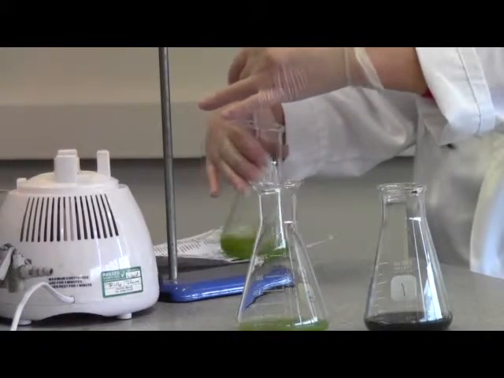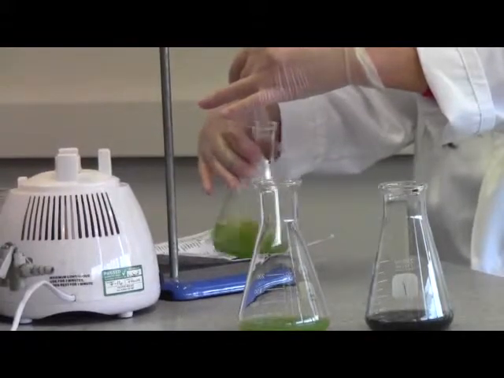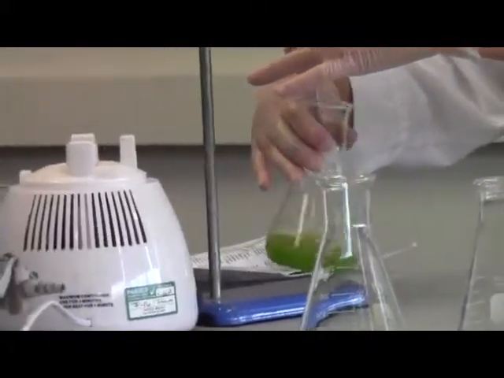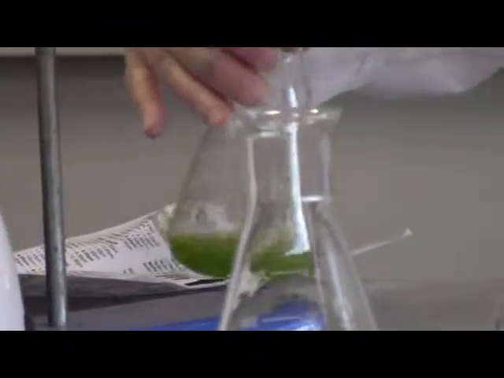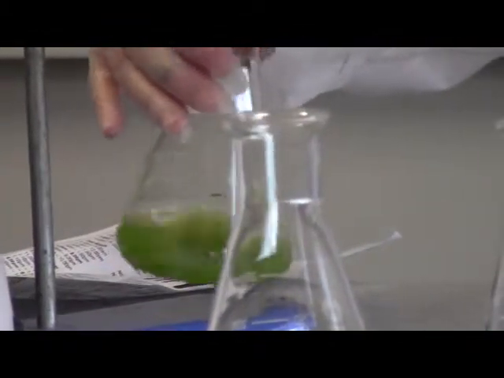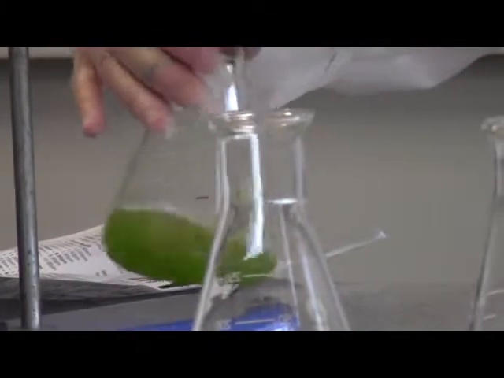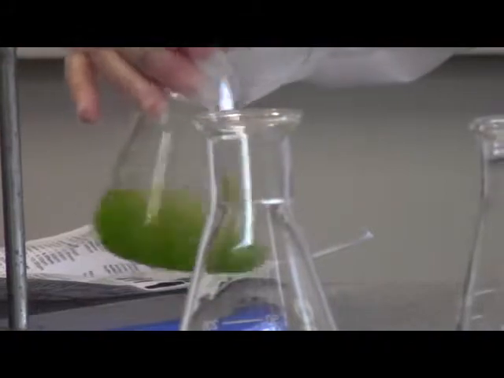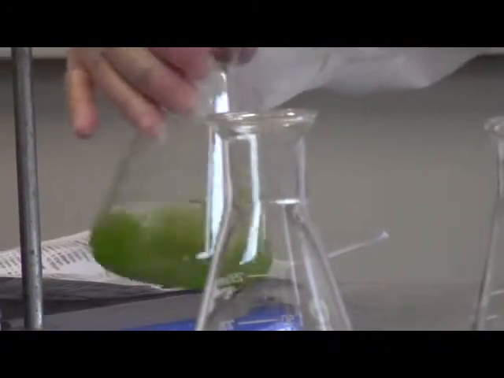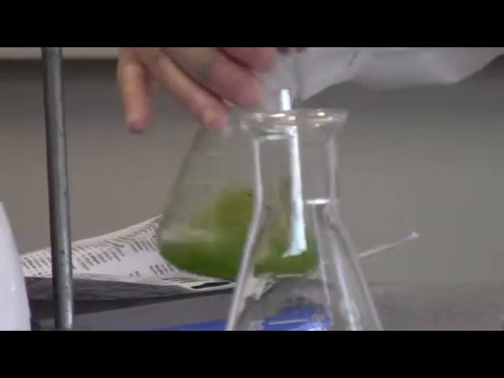I couldn't move my eye away at this moment because the reaction would happen at a very fast speed. You would miss the end point. So just carefully, closely watch it. Now you can see the color in the conical flask change after every drop.